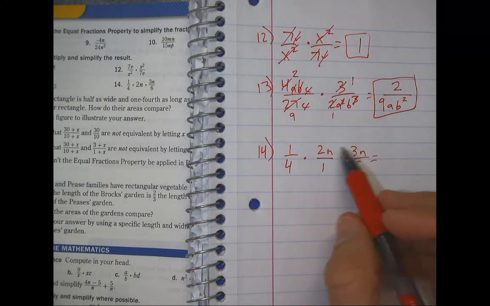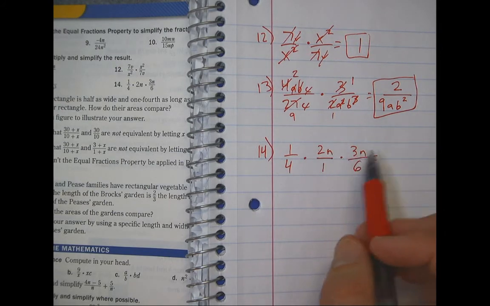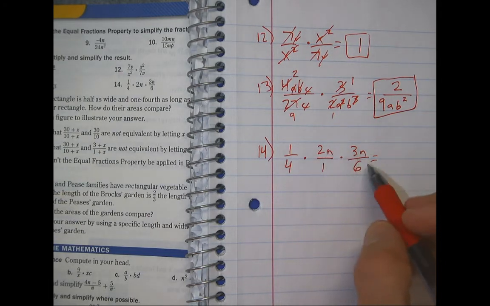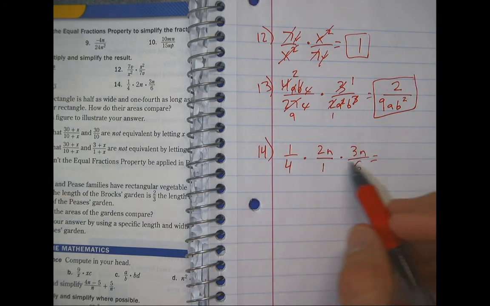So you would do 2 times 3, you do n times n, which is n squared. You would do 4 times 6, so you're going to get the 24 and you're going to get the 6, and then you can simplify later. But I'm going to go ahead and get in the habit of simplifying early if I can.